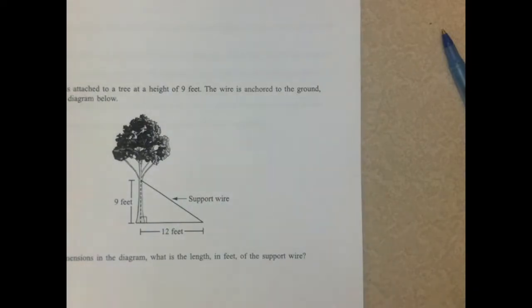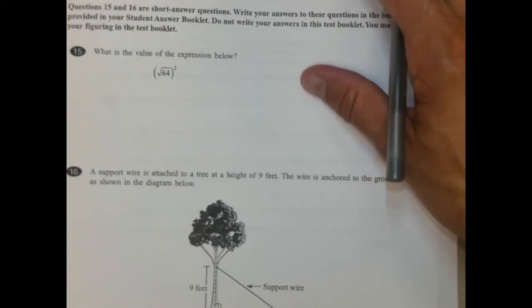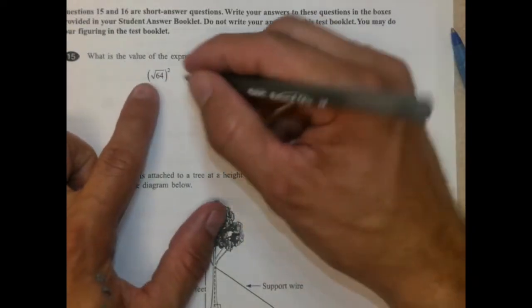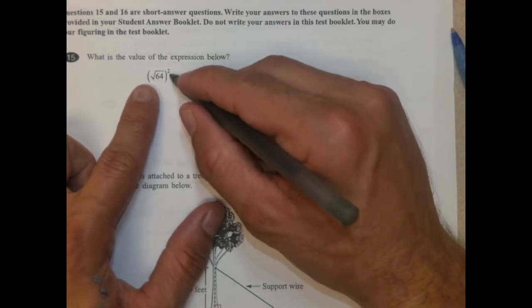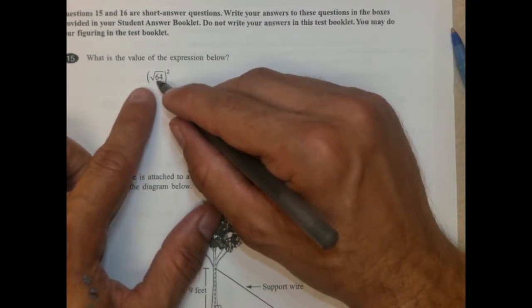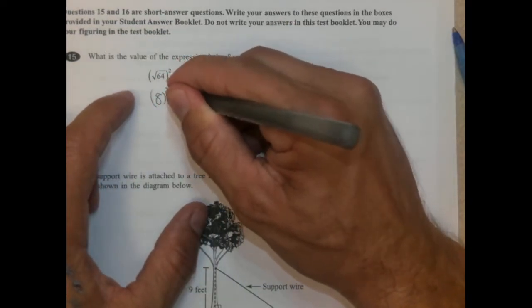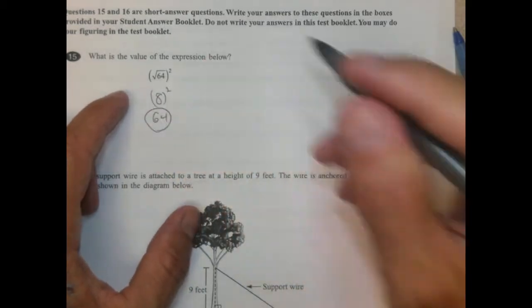And I think we'll do these last two, then we'll call it. Yeah, we'll call it right before the open response. What is the value of the expression below? So we have the square root of 64 squared. Let's do order of operations here. So the work in parentheses means the absolute value. The square root of 64 is 8, and 8 squared is 64.